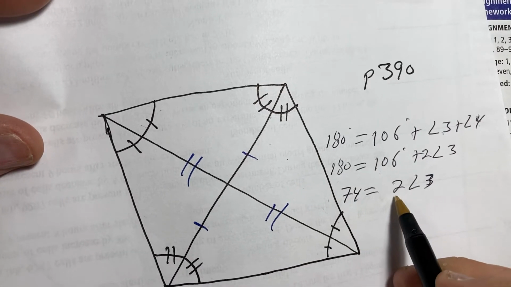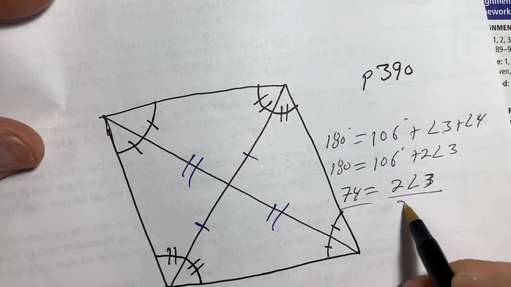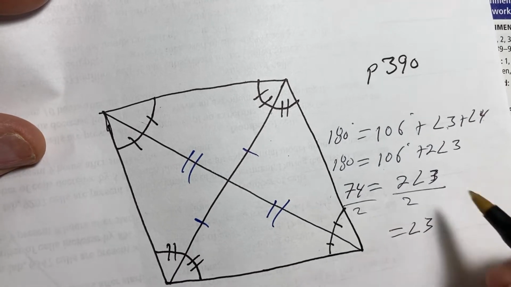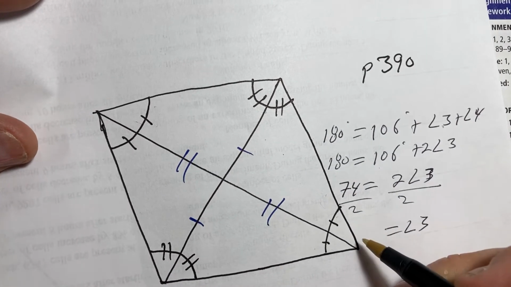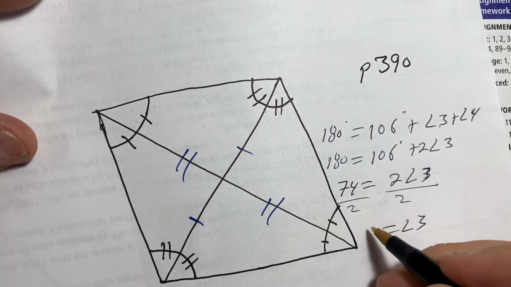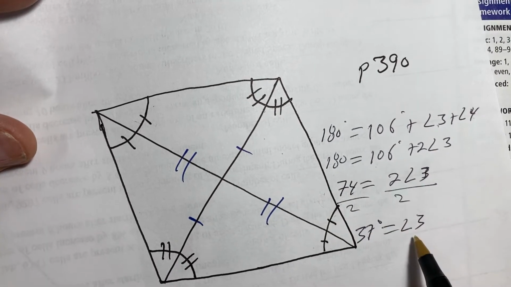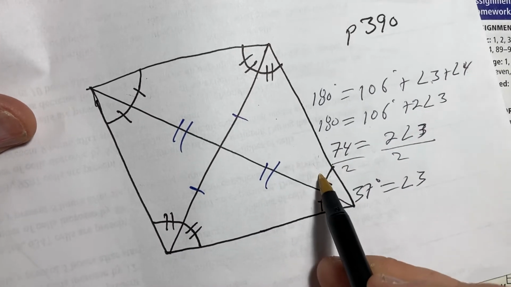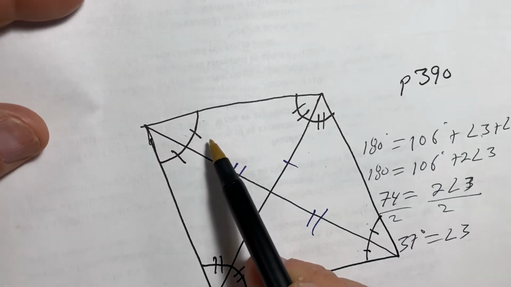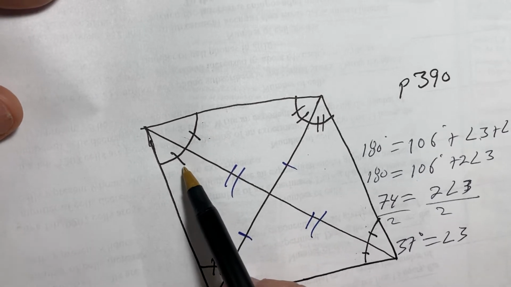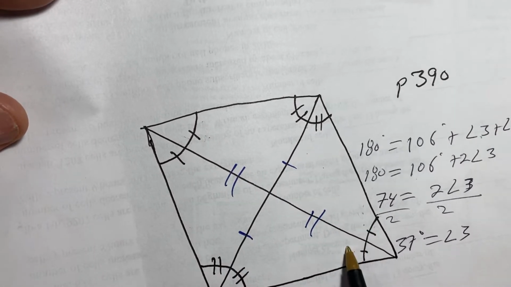So we're going to divide both sides by 2. This is going to be angle 3. On this side, 80, 36, 37 degrees. Angle 3 is 37 degrees. Angle 4 is 37. That's 37, that's 37. 37 degrees, 37 degrees, 37 degrees, 37 degrees.